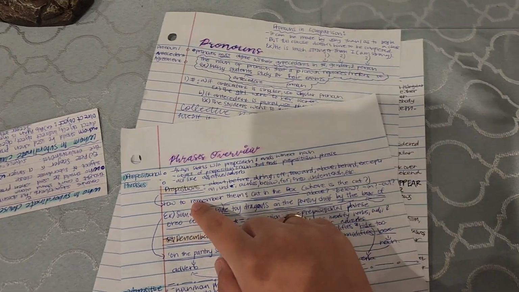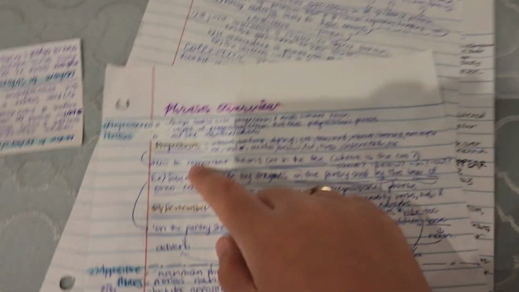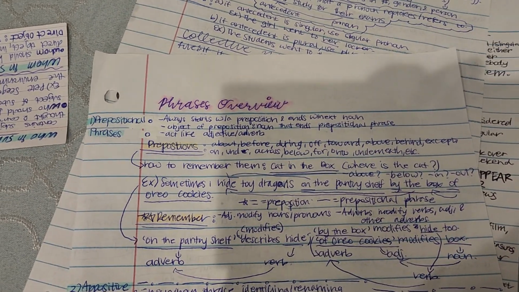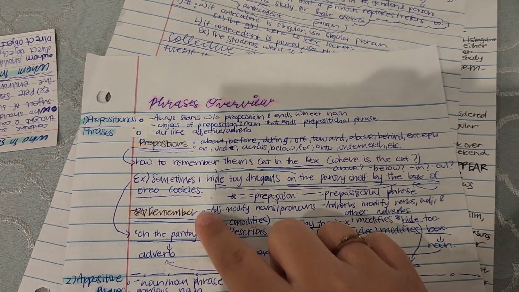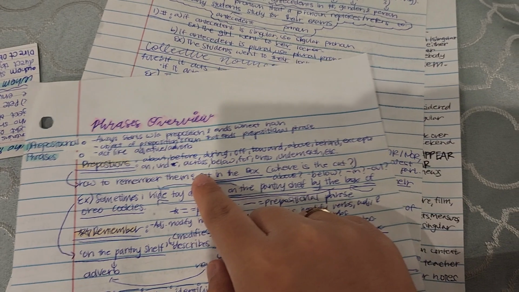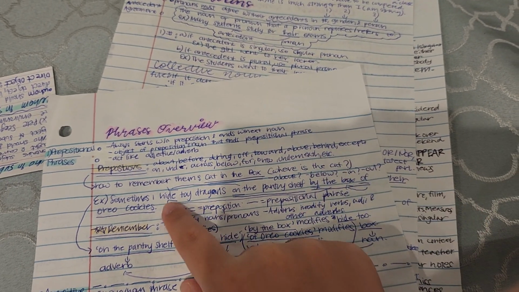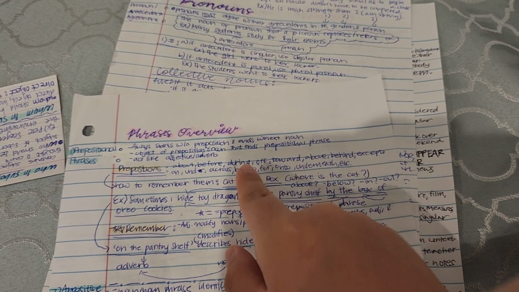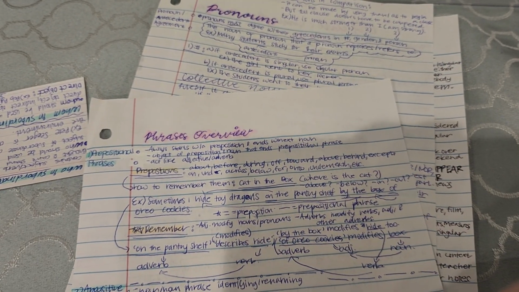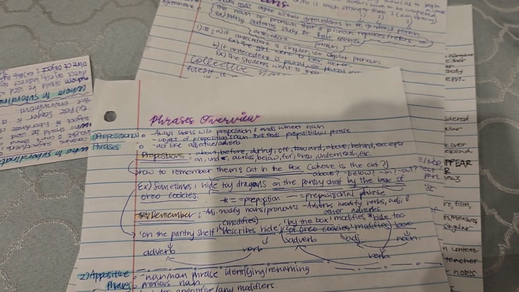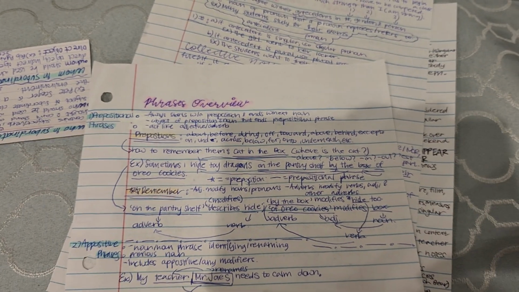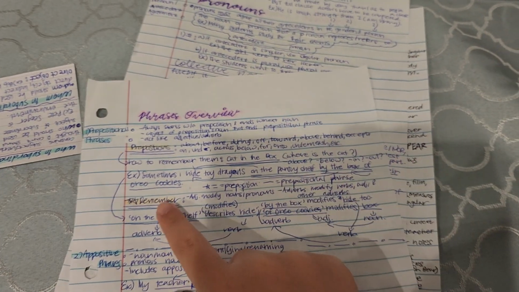Some examples of prepositions are about, before, during, off, toward, above, behind, except, on, under, across, below, for, onto, underneath, etc. Basically, they are words that describe where an object is.